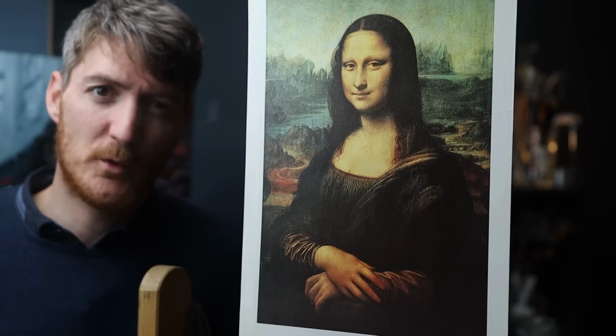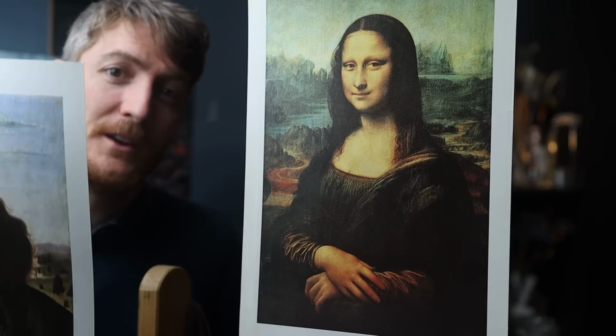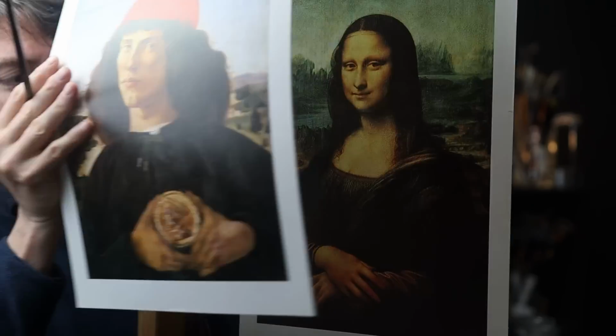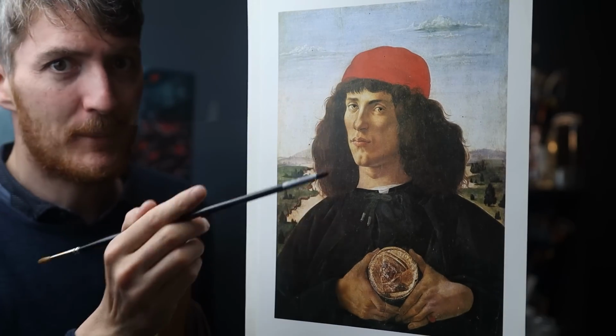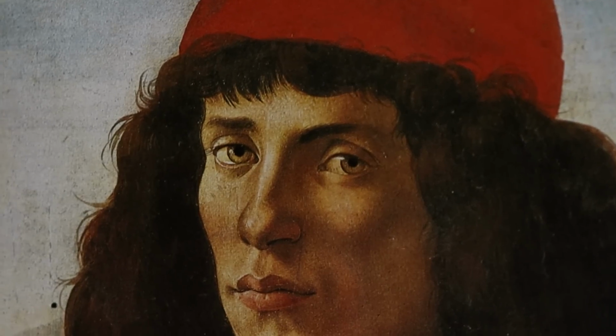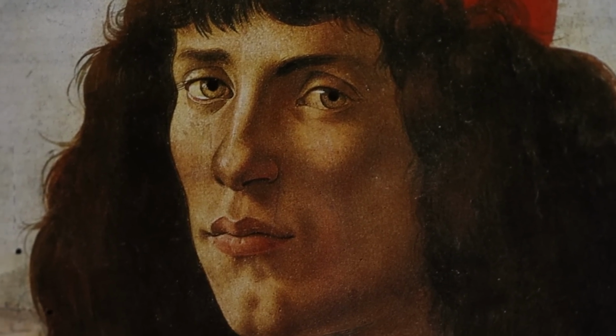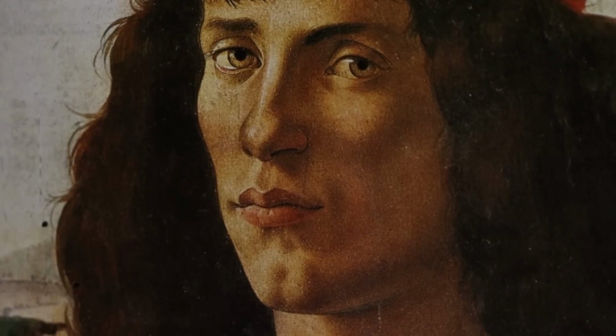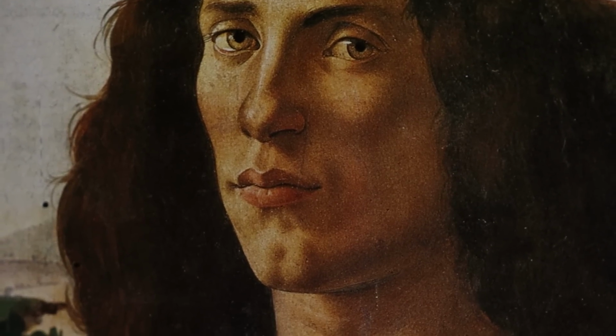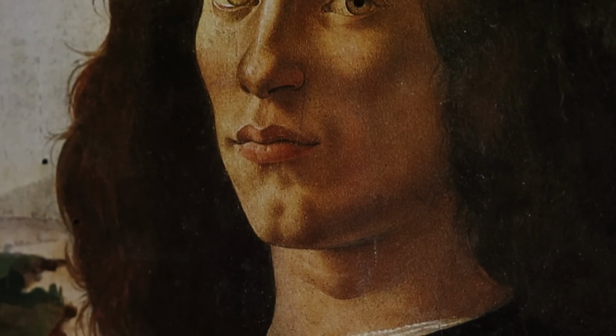The sfumato approach was mainly defined by Leonardo in opposition to the way his friend Botticelli painted, with visible contour lines and sharp drawing-like edges all around the features of the face. It's almost like you can see the line. And this was the problem for Leonardo.